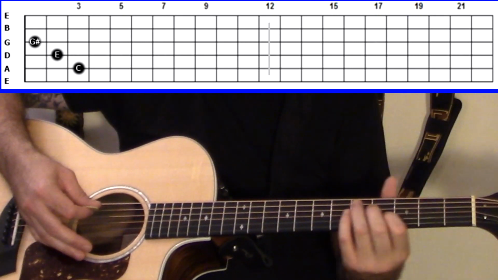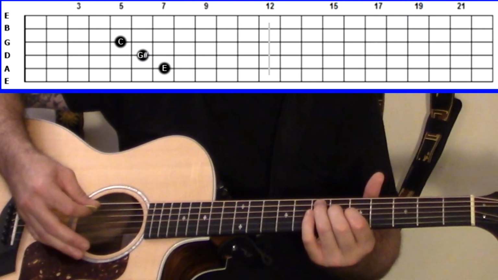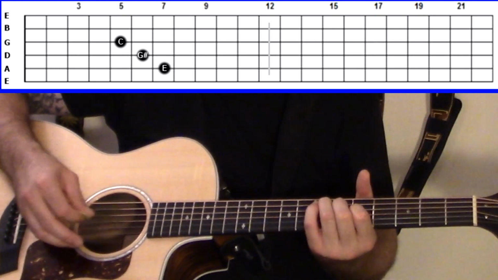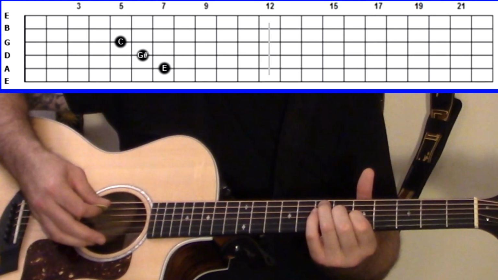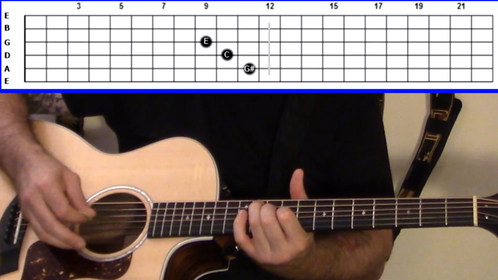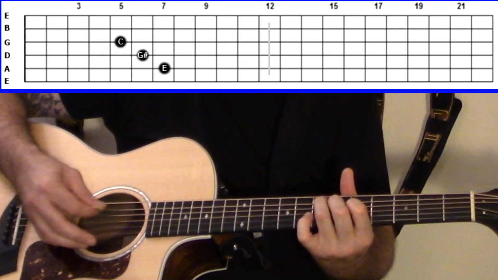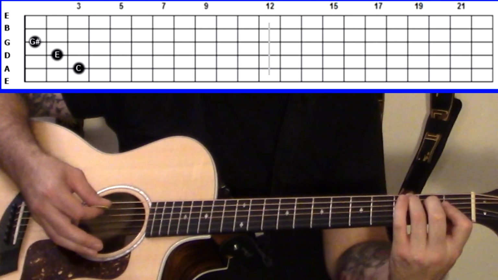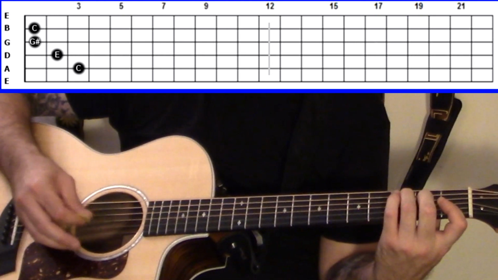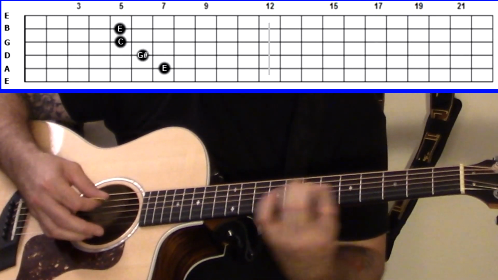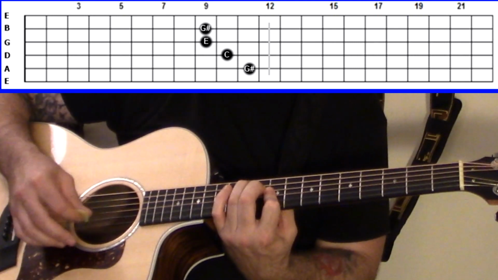If you move it up to here, again, you have E, G sharp, and C. Same notes, just different order. And if you move it up to here, you have G sharp, C, and E. And if you want to add in a note up here on the B string, so those are augmented chords.